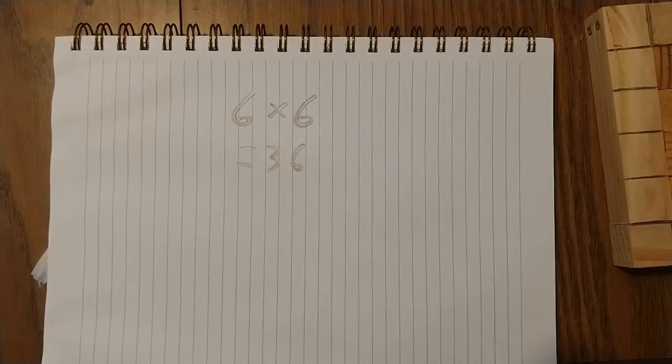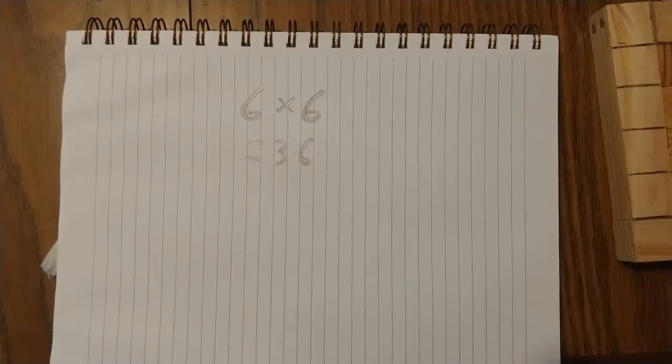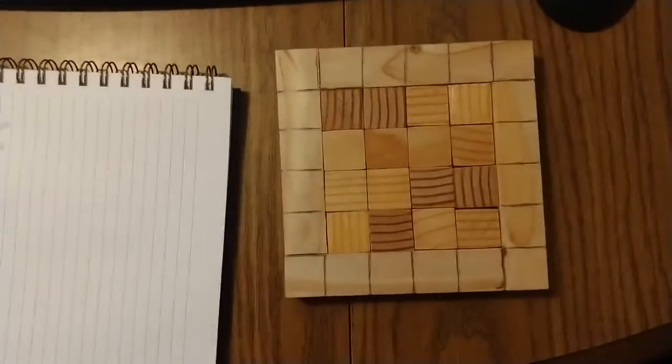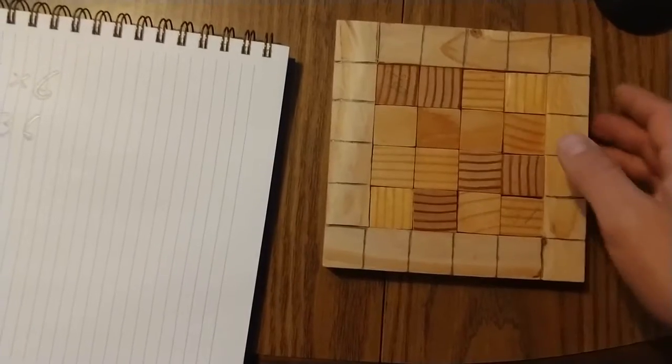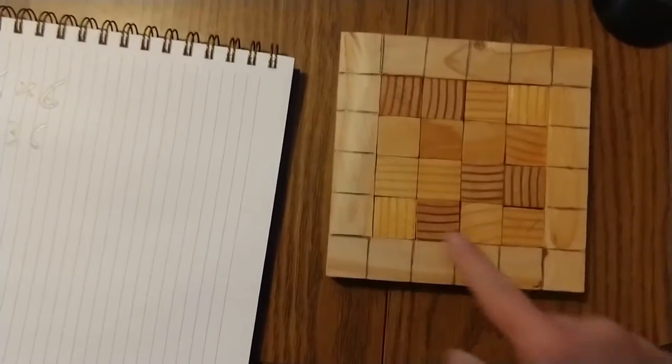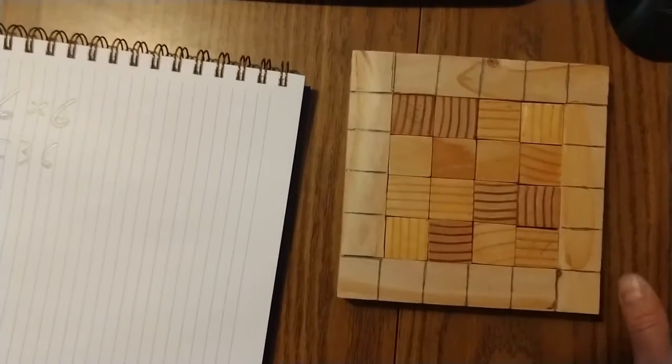Now that works on squares or rectangles. Just multiply one side by its adjacent side. So you do this side by this side. That would work even if this was longer. This one would just be a slightly larger number, but it would still give you the area of the whole thing.